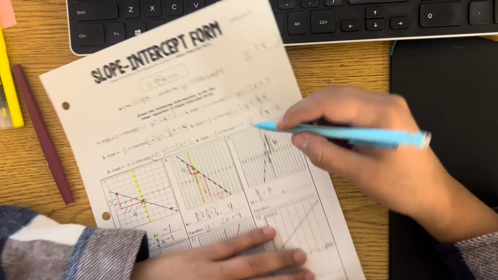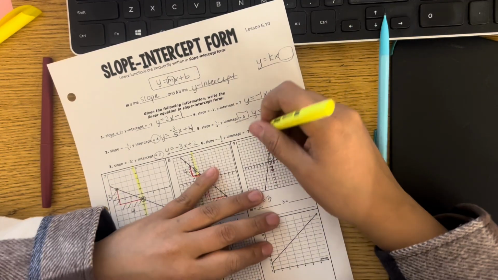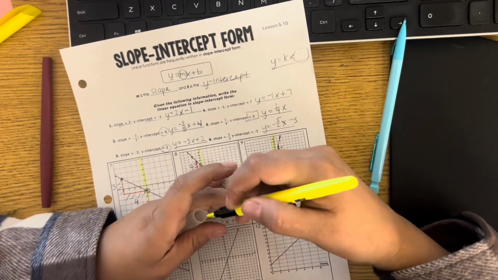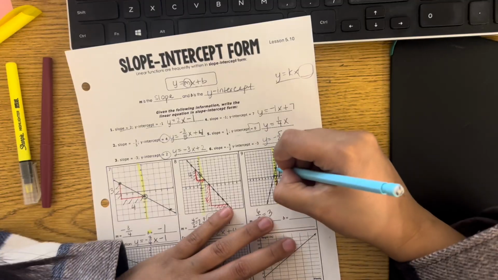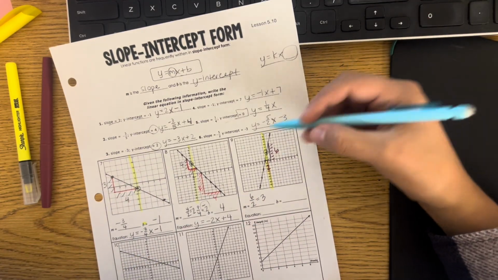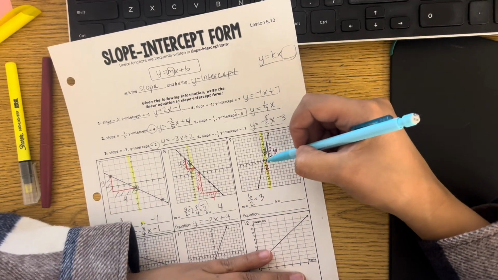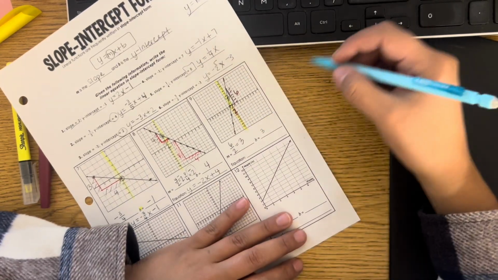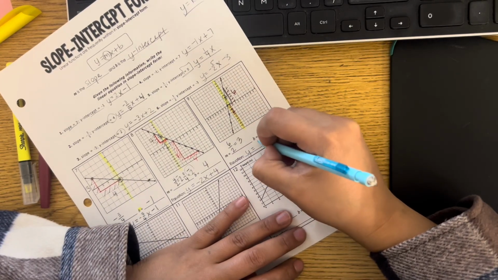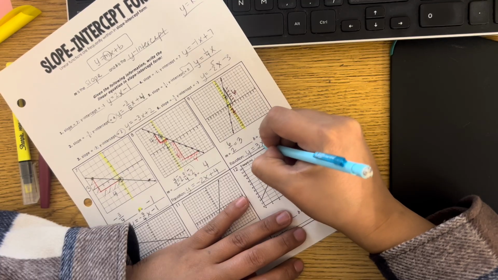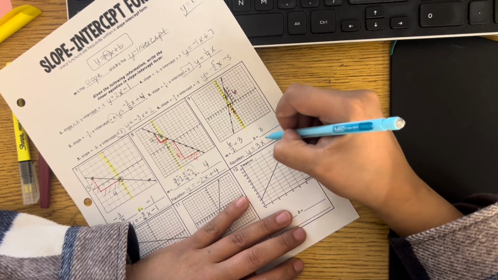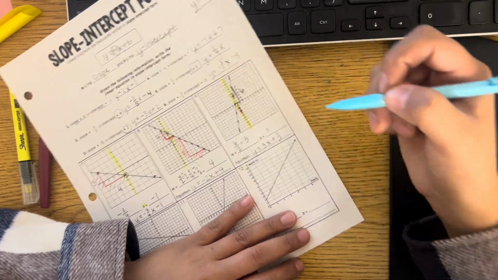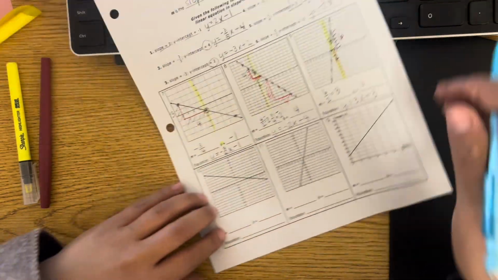And then where it's crossing the y-axis, that's where I look at the y-axis here. And where it's crossing the y-axis is this dot right here. And if I look at it, it says 3, but if I count up from 0, that's also +3. And then I put my equation together. So y equals my slope, which is 3x, and then my y-intercept, which would be +3. So I have to remember to put a plus. And then we just continue.